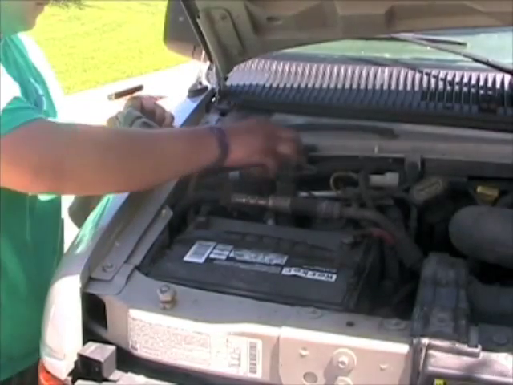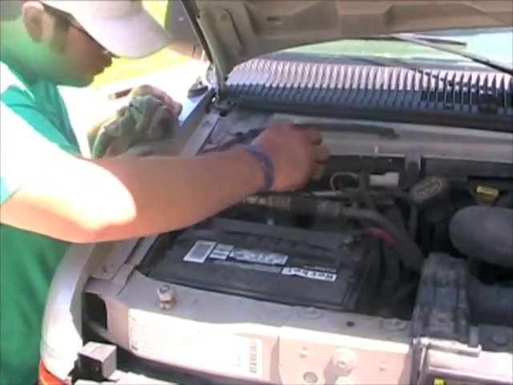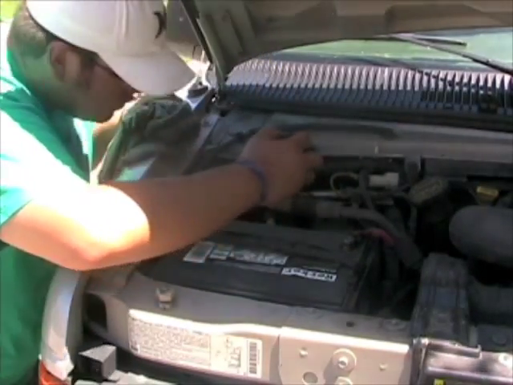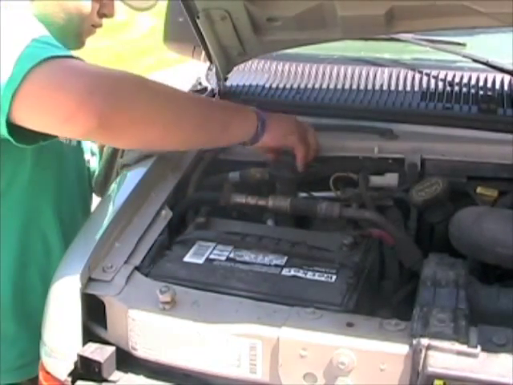Windshield washing fluid is easy to check and fill. Make sure that this is filled prior to the trip, ensuring adequate fluid for cleaning the windows during travel.